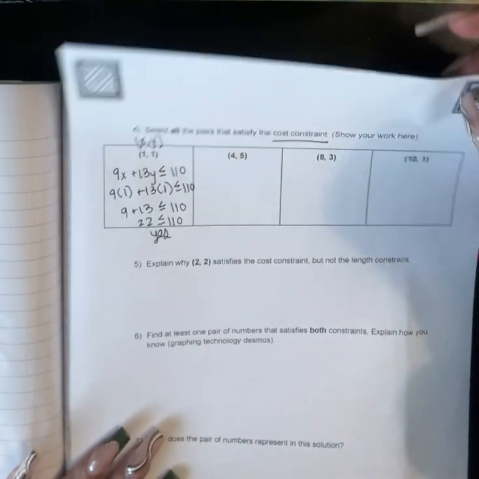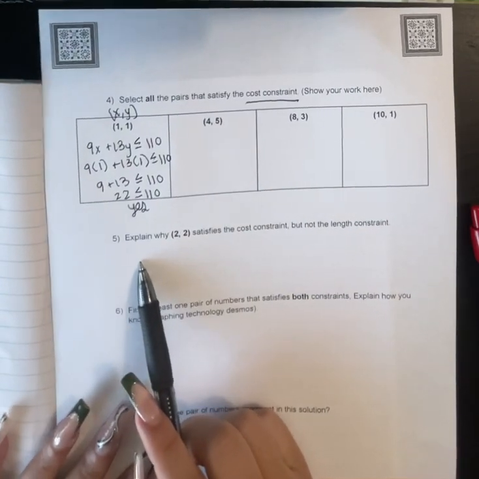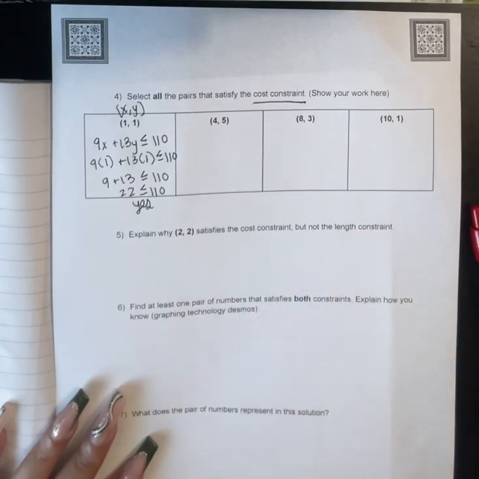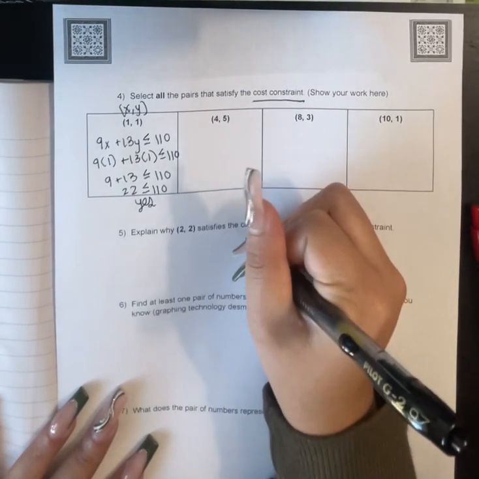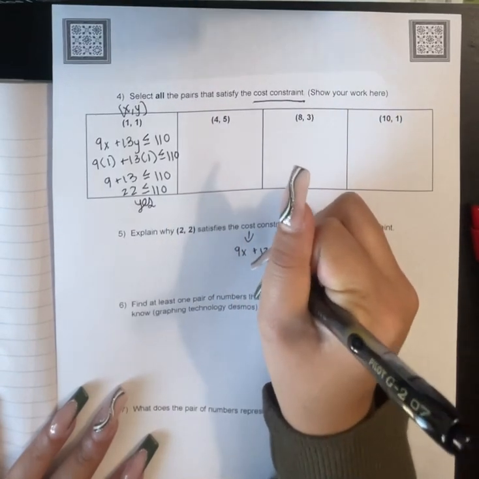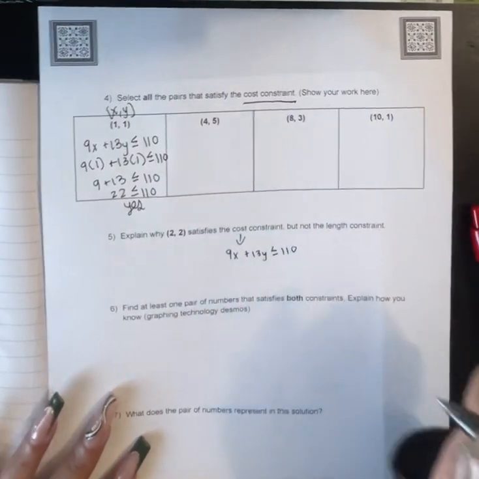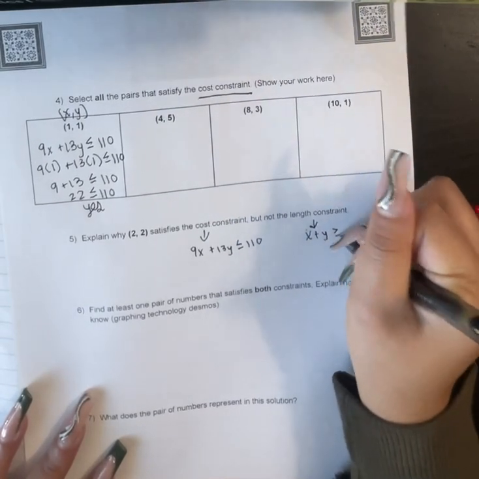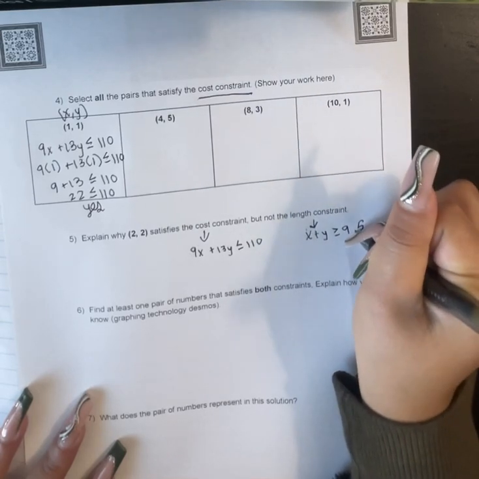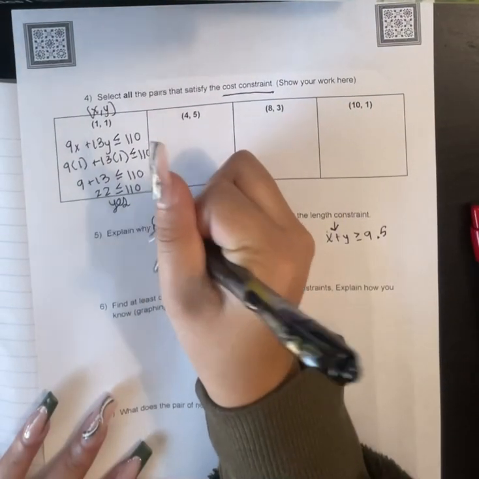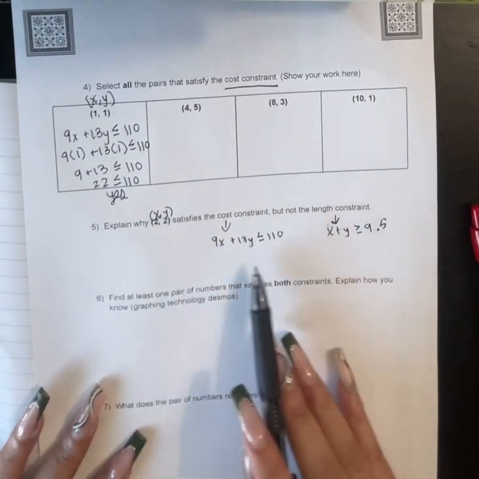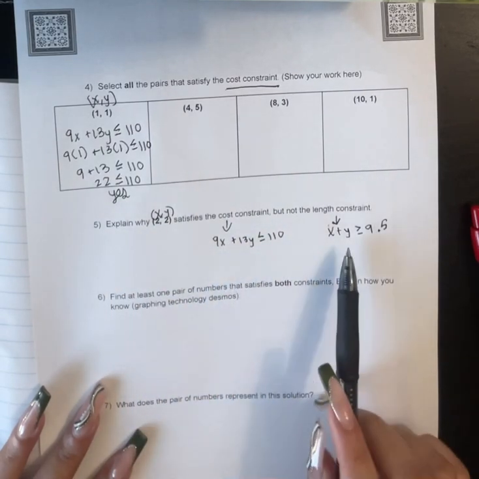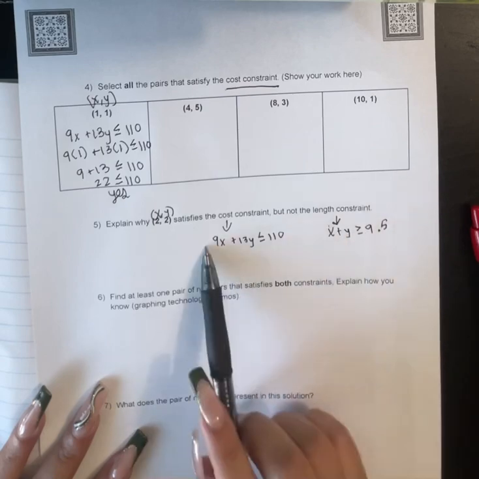And then for part 5, it wants you to explain why the 0.22 satisfies the cost, but not the length. So the cost constraint is this inequality, 9x plus 13y less than or equal to 110. And the length constraint was x plus y is greater than or equal to 9.5. And remember we have x, y. So for this part, can you show your work and explain in words why it satisfies this but not this? So use substitution and then explain in words.